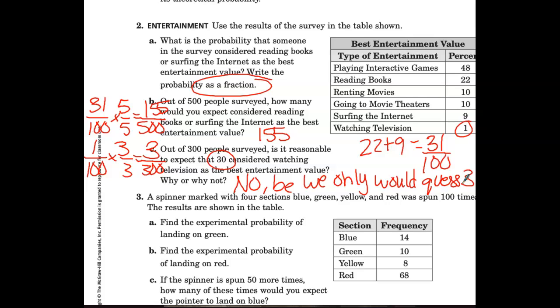Number 3. A spinner marked with 4 sections, blue, green, yellow, and red, was spun 100 times. The results are shown in the table. We need to find the experimental probability of landing on green. So Lucas, how many times did I actually land on green? 10 times. Out of how many times did I spin? 100 times.